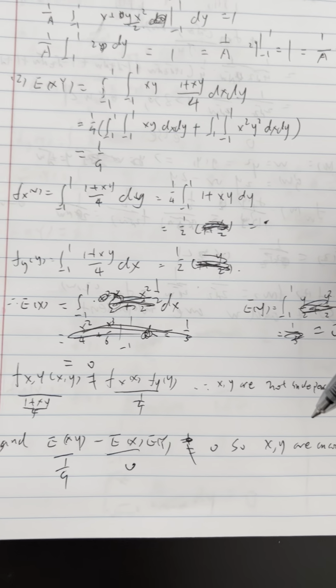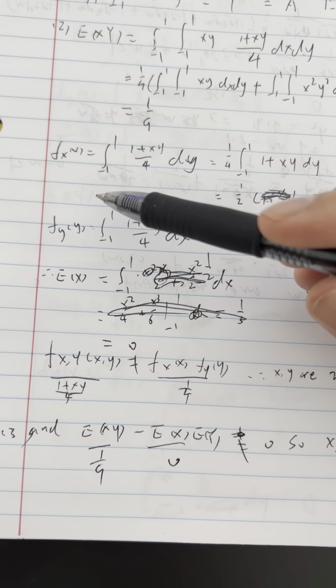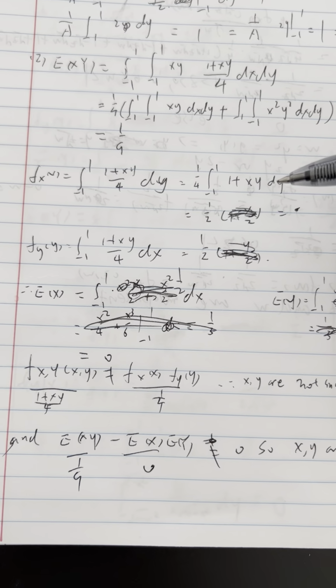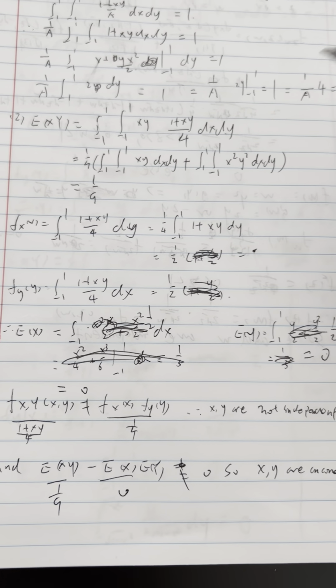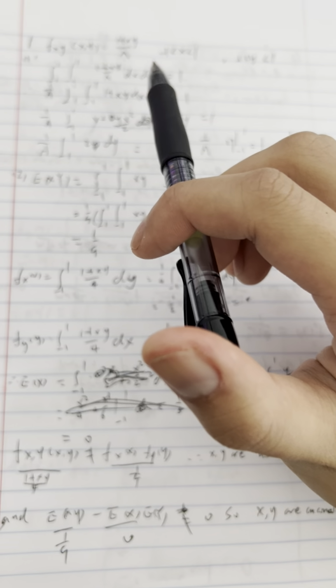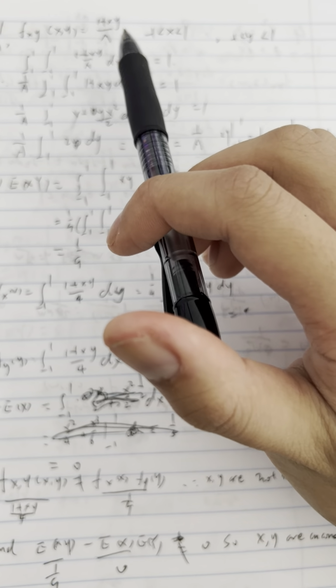And x and y are not independent because fy times fx, which is a half times a half, is 1/4, which doesn't equal the original joint distribution that's given, which is (1 plus xy) divided by 4.